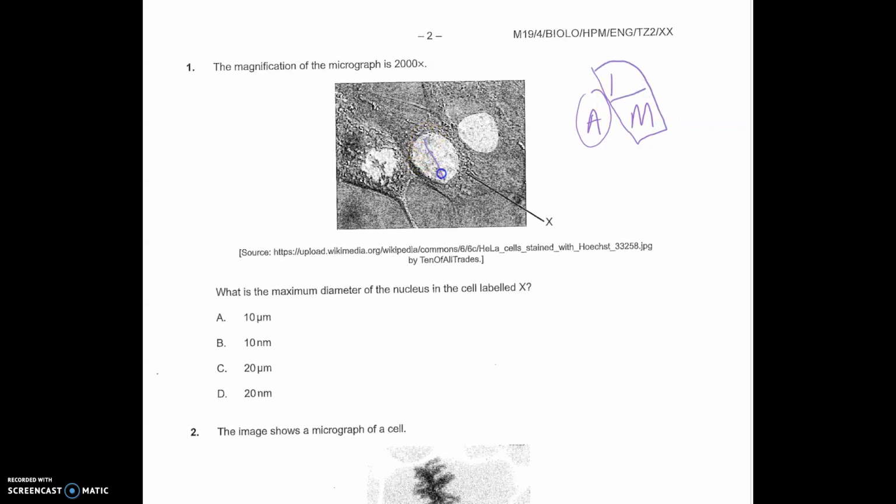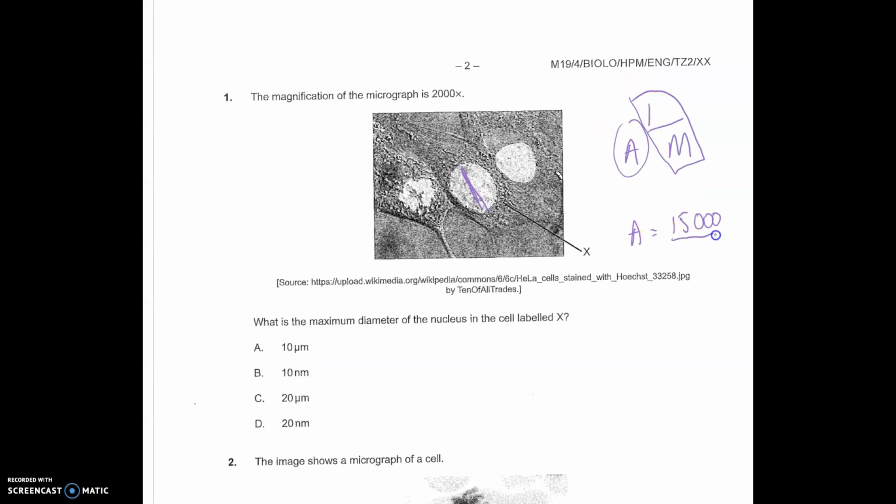Now if you measure that diameter, let's say it's around about 15 millimeters, so actual size is going to equal 15,000, because it's obviously going to be in micrometers, divided by 2,000, which gives you 7.5 micrometers. So then you look at the possible options, and the maximum diameter then is A, 10 micrometers.